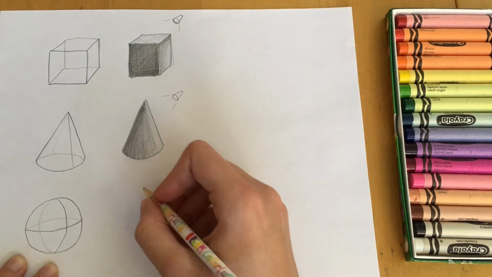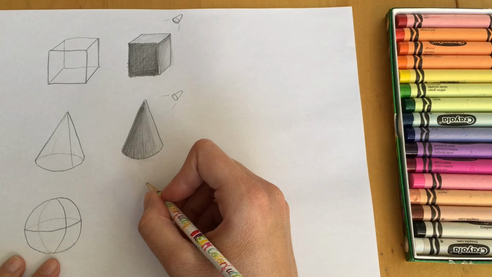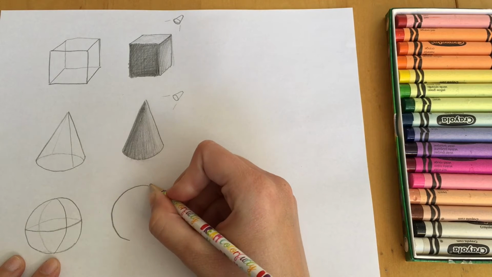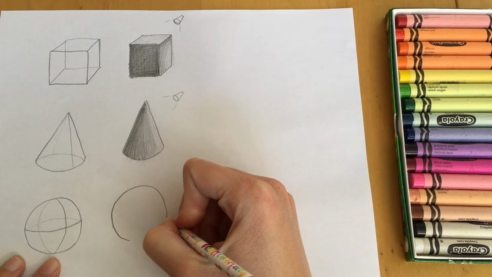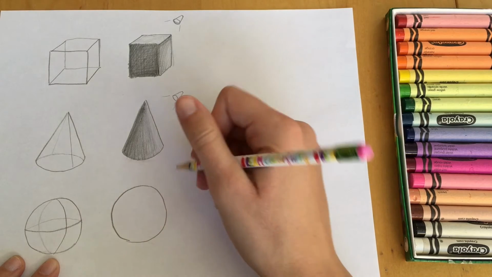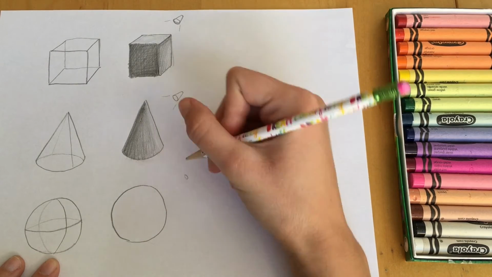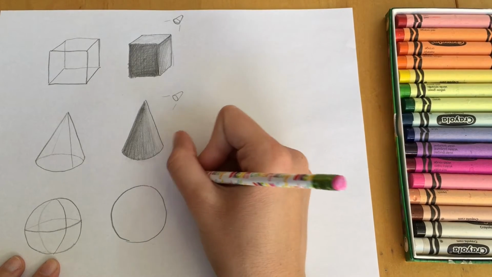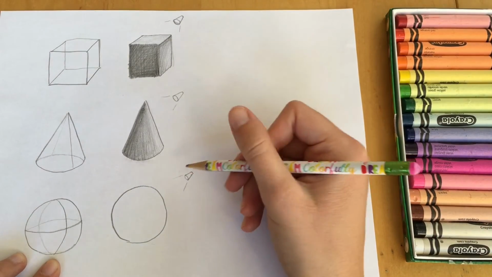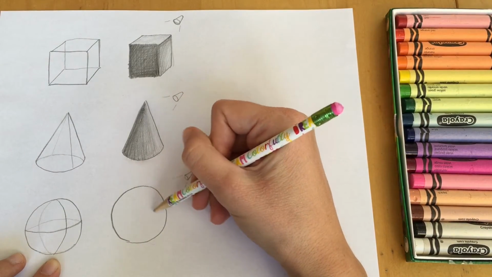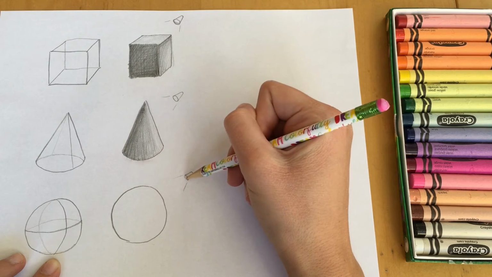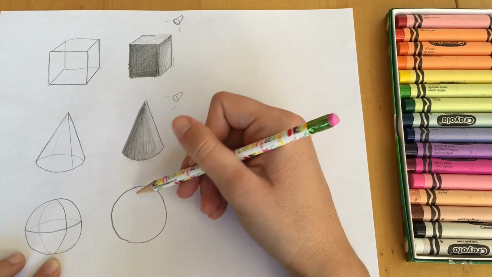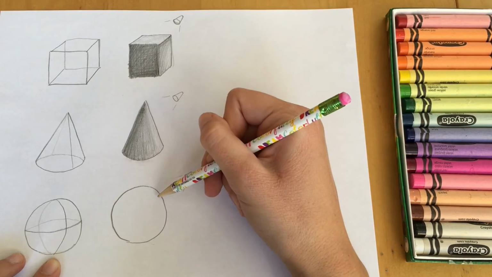But the other way that you can do this is with value. If I draw my circle outline here, I think I'll put my light source in just about the same place, just so I can get some good practice. Get my little lamp there. Now, I know the lightest side of my sphere is going to be here, since it's closest to the light source. The darkest side is going to be over here. And in between, we're going to have some kind of a gradient from light to dark.